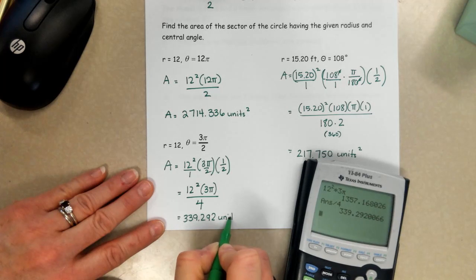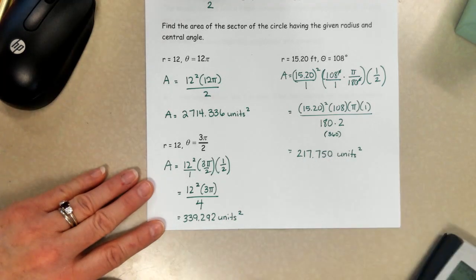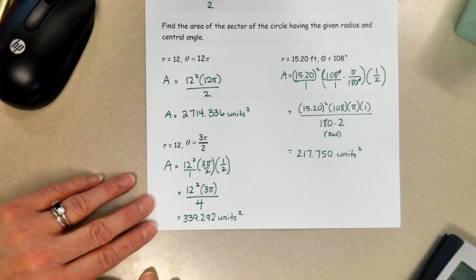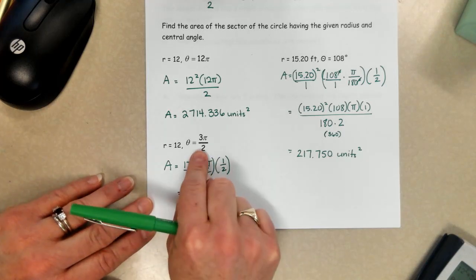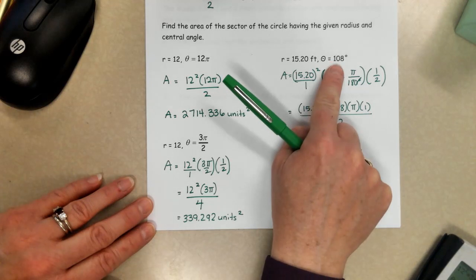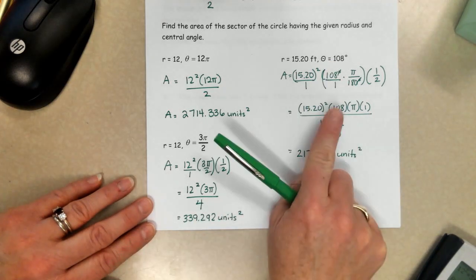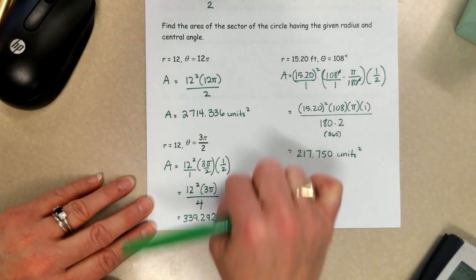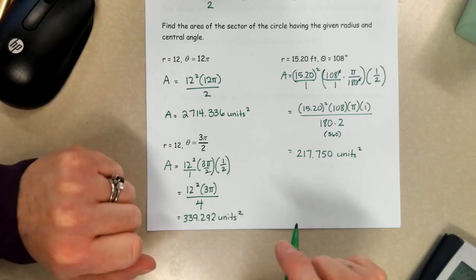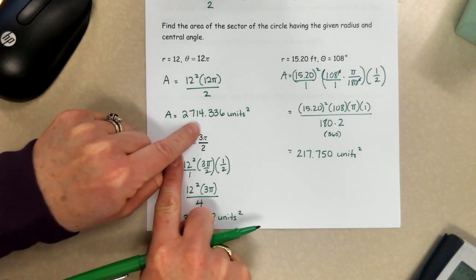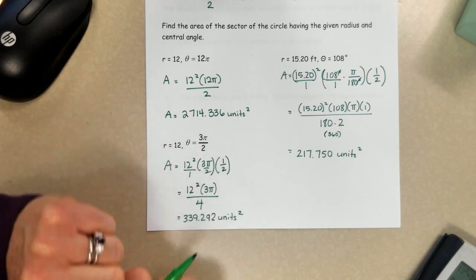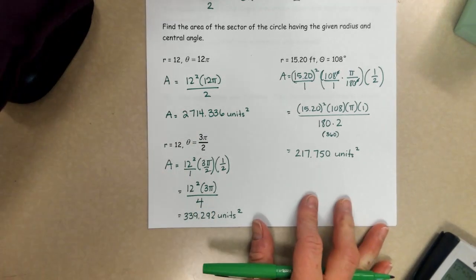Units square. Okay, so that's 3 pi over 2 is a larger angle than 108 degrees. Oh, never mind, those were different. These ones were the ones to explain. Radius was the same, but this is a larger angle, so it's a larger sector. Okay.